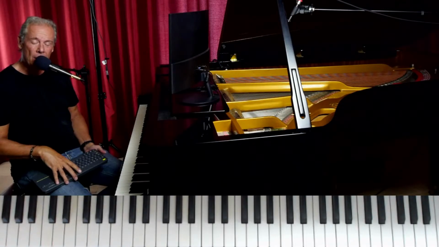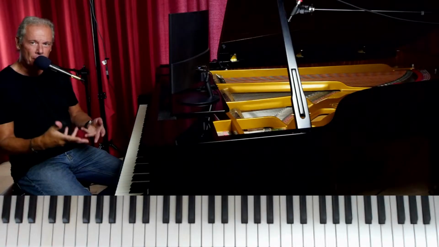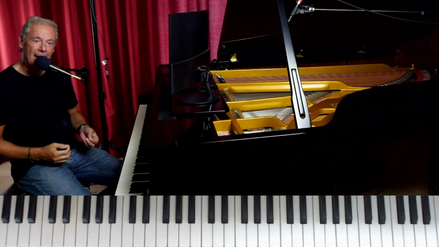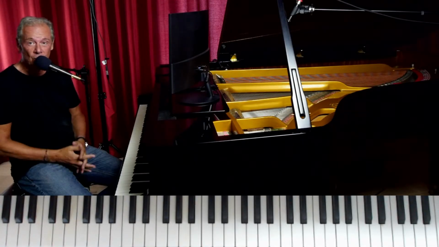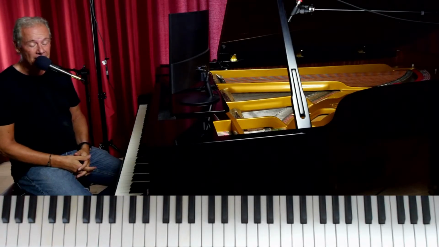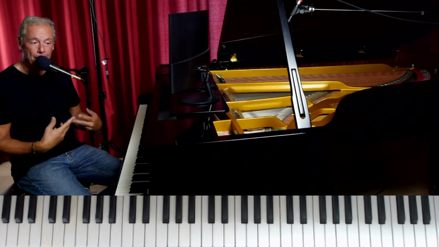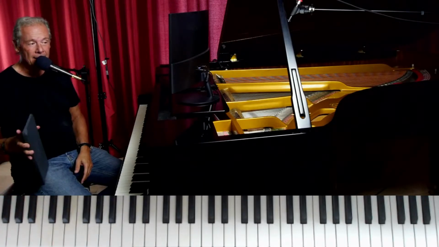Today we're working on the tune In a Sentimental Mood, and the reason for that is there's plenty of places to insert what we call chromatic passing chords. If you're not familiar with the term, it basically means that you are moving from one chord to the next using chromaticism. So what does that mean? What context does that take? And how are we going to approach putting that into our playing? That's what today is all about.